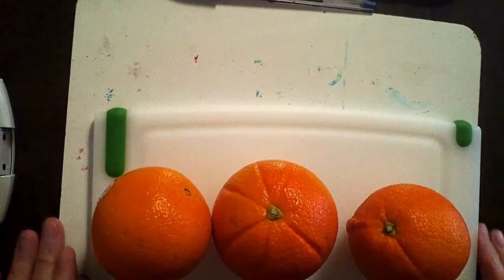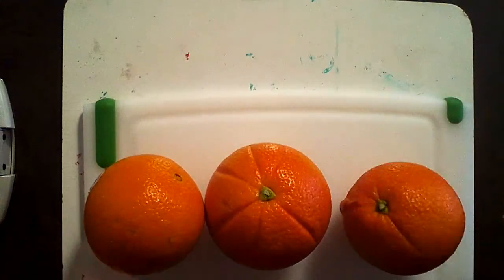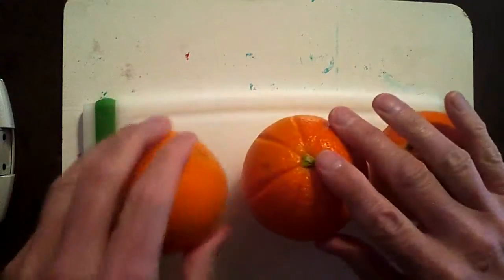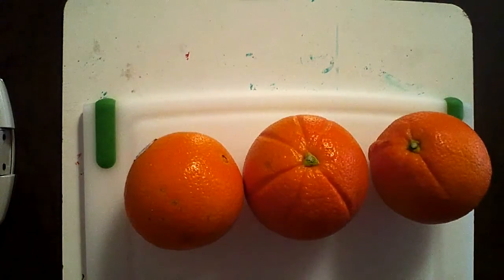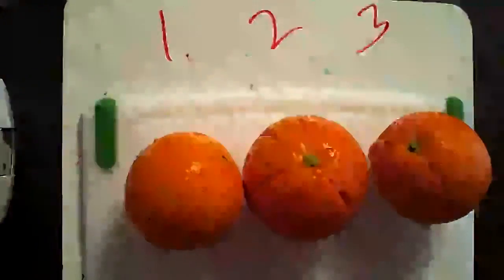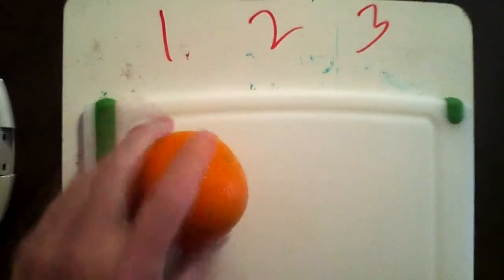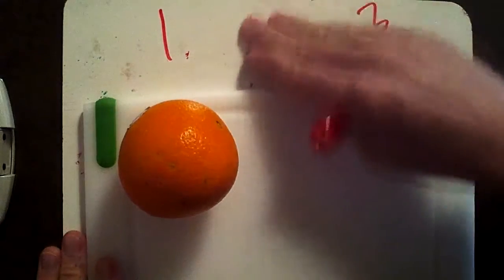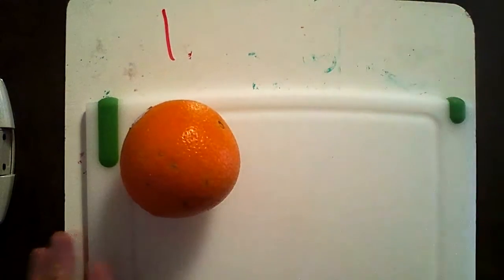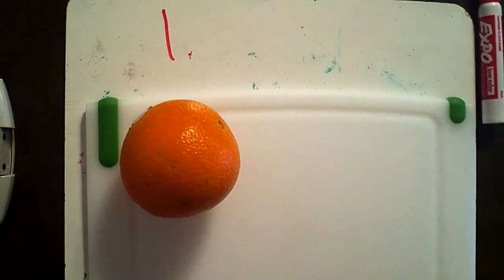Kamani. This is a quick introduction to what we're talking about in math now. Pay close attention. So you'll notice we have 3 oranges here. 1, 2, 3 whole oranges, right? So we can say that this right here, this is 1 whole orange. Agreed? 1 whole orange.